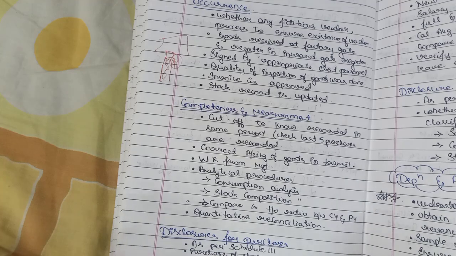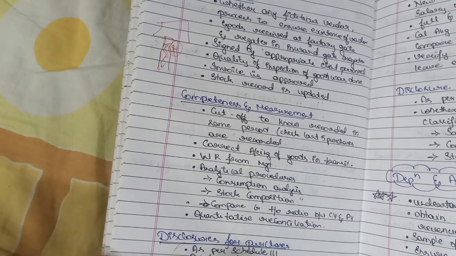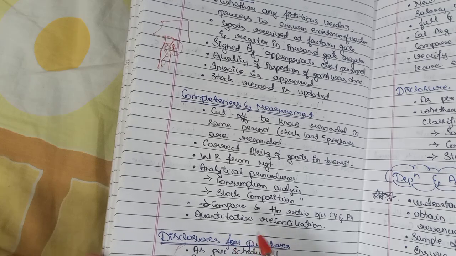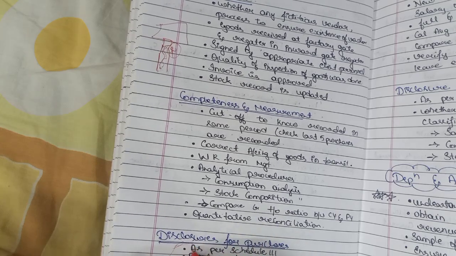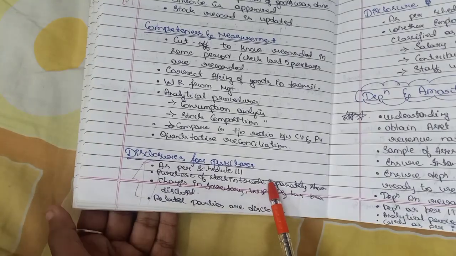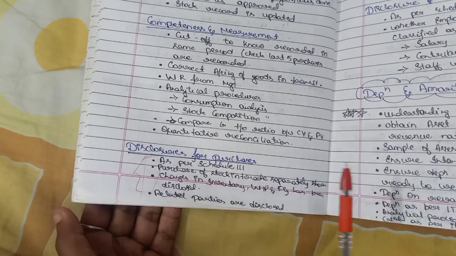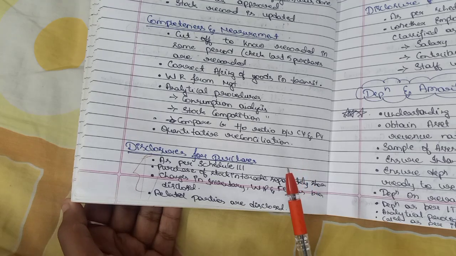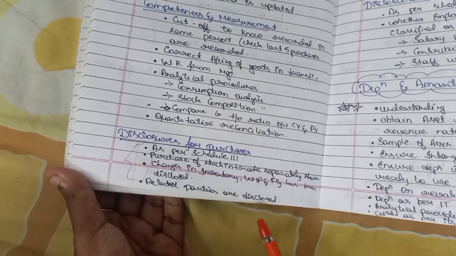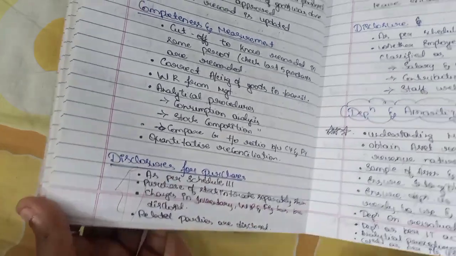Related parties are disclosed. See, in disclosure and presentation, mostly we'll be seeing these points. So these 4 points can be remembered easily. We'll check everything once. We'll remember this point. This will be suitable for any of the items of financial statements. Please take the screenshot in case you don't remember these points.